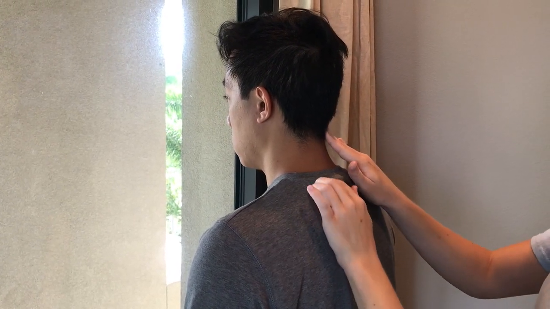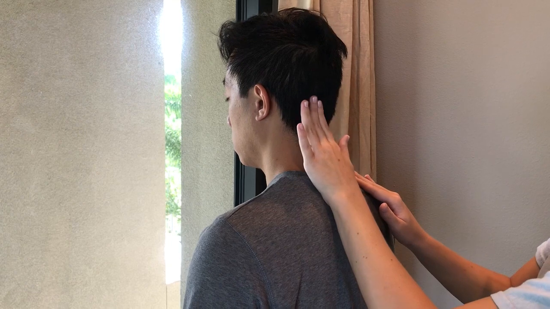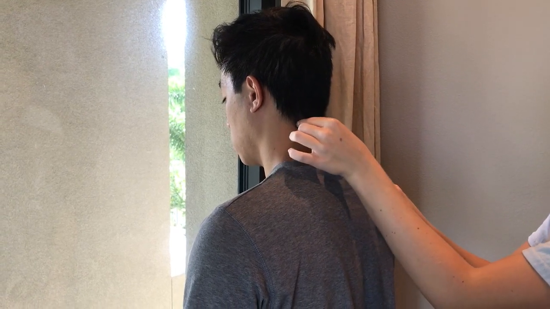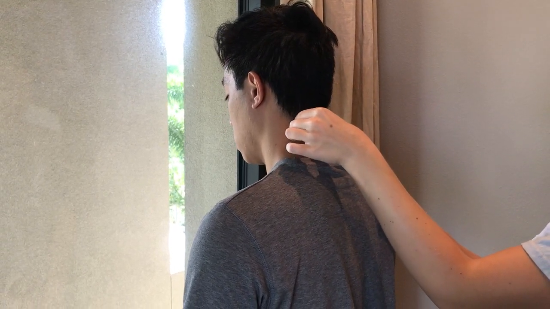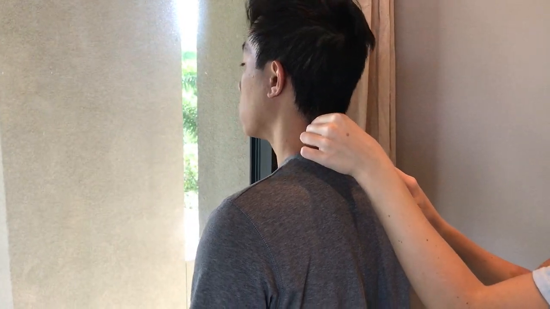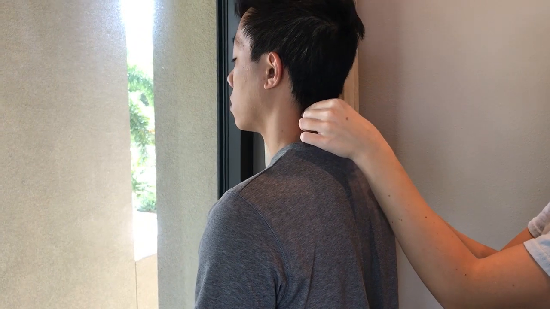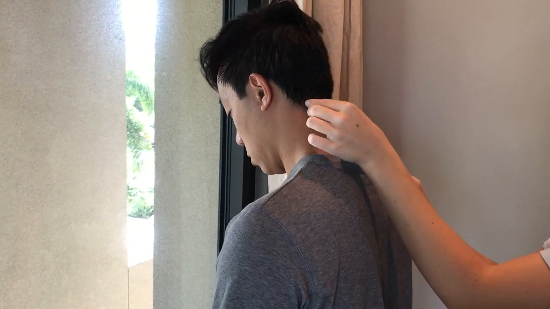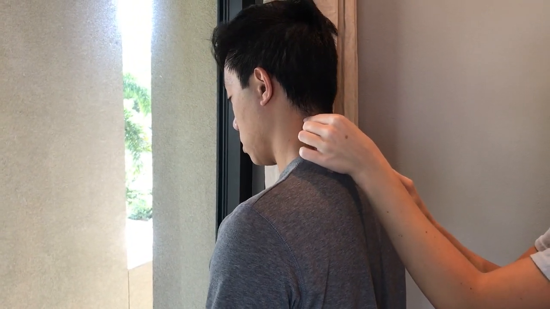But we're just going to palpate on one side unilaterally here. Going to feel down until you feel some of those fibers. And then I'm just going to have you flex and extend your neck for me. Perfect. And then you can feel those fibers contracting. That's going to be one side of your upper trapezius.